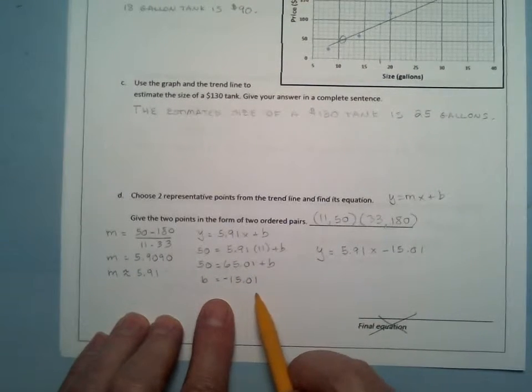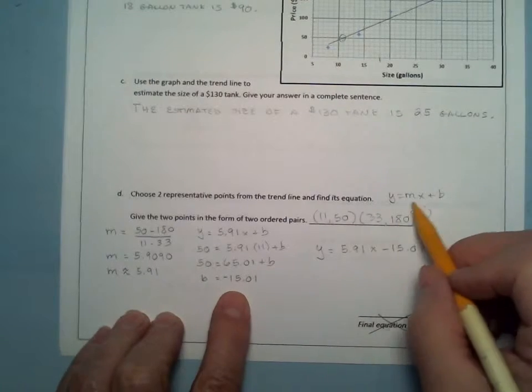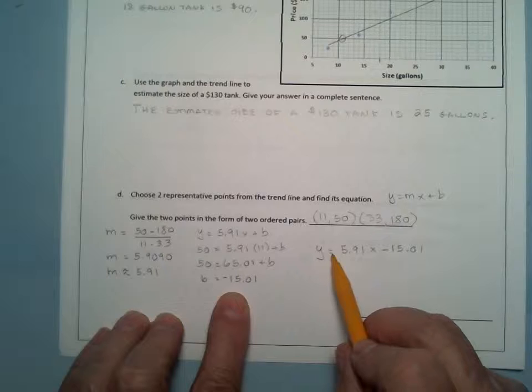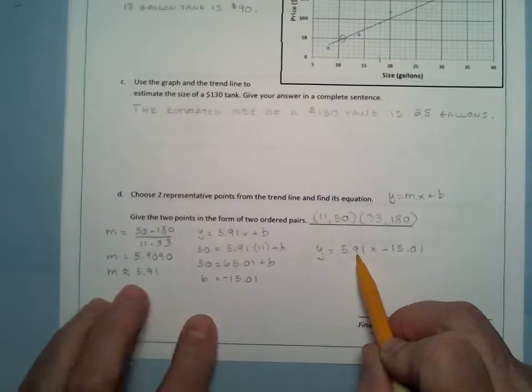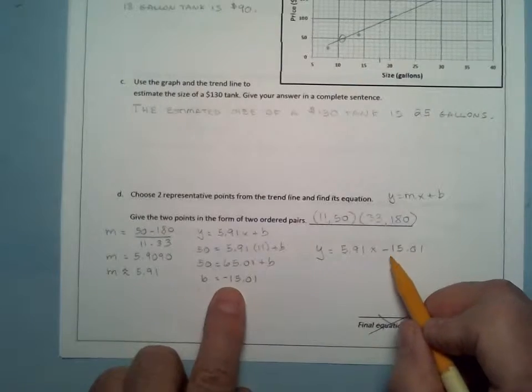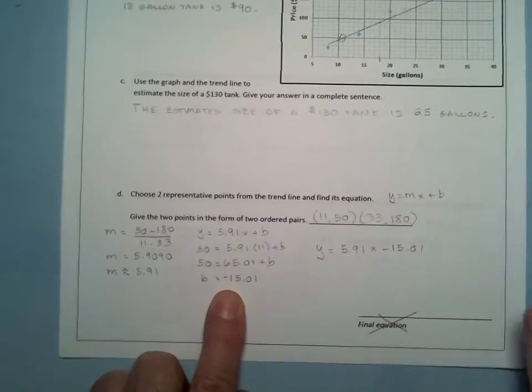negative 15.01. So again, here's my general format. So my equation is y is equal to, and instead of mx, there's my m, and instead of plus b, I've got a negative 1501. So there's my equation.